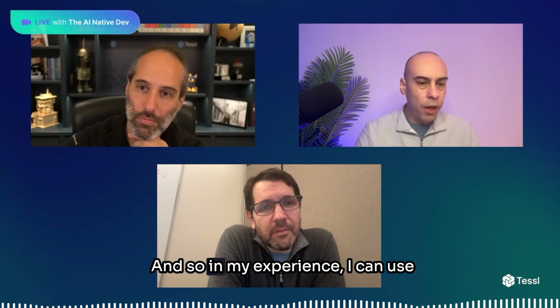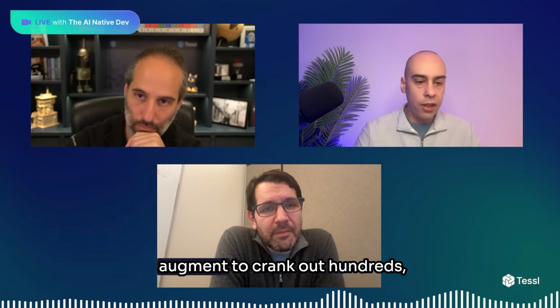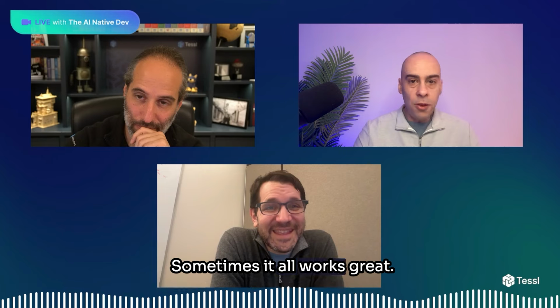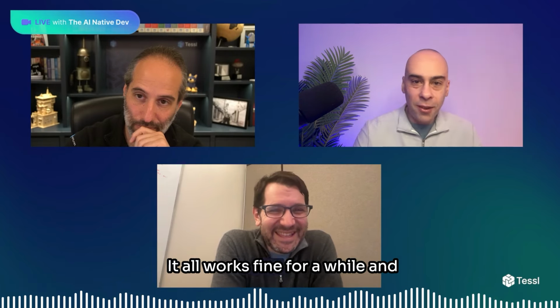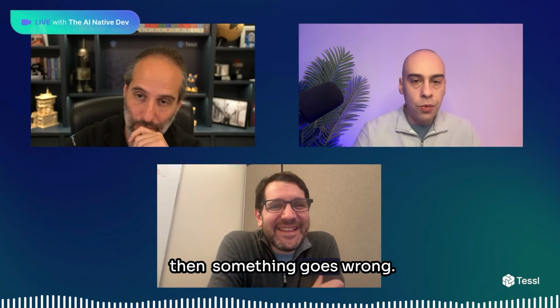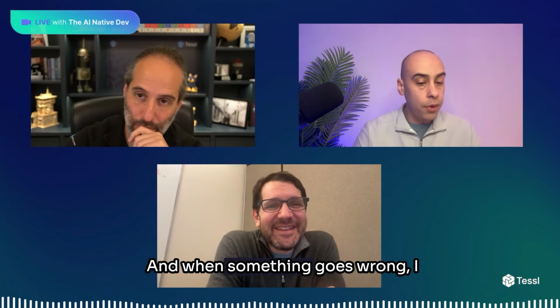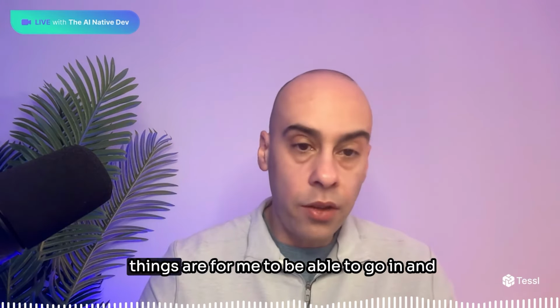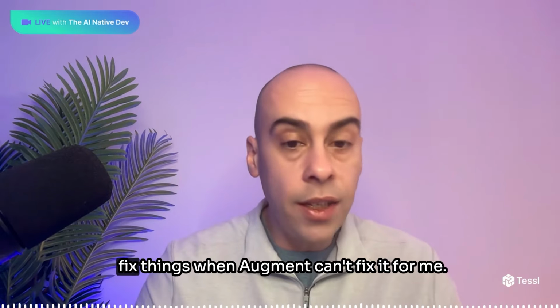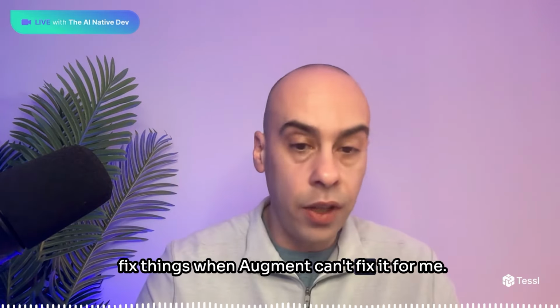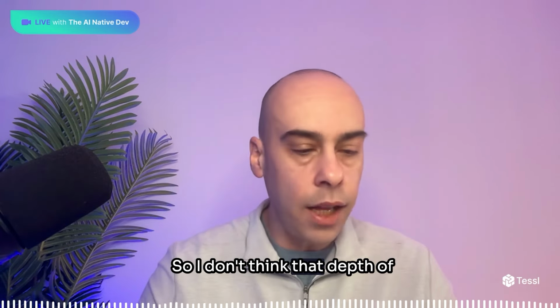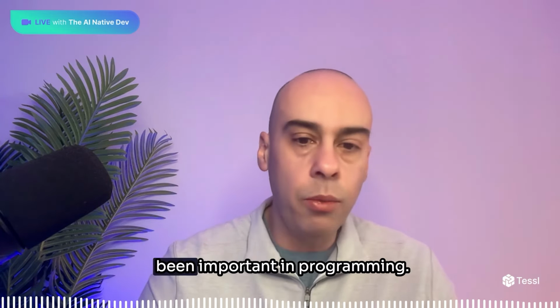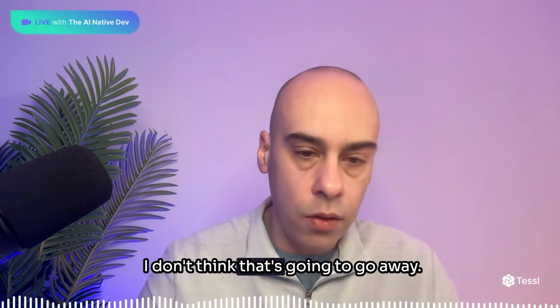And so in my experience, I can use Augment to crank out hundreds, thousands of lines of code. Sometimes it all works great. It all works fine for a while, and then something goes wrong. And when something goes wrong, I still need to have the understanding of how the system works, what is it built on, full stack understanding often of what things are, for me to be able to go and fix things when Augment can't fix it for me. So that depth of knowledge, of course, has always been important in programming. I don't think that's going to go away.